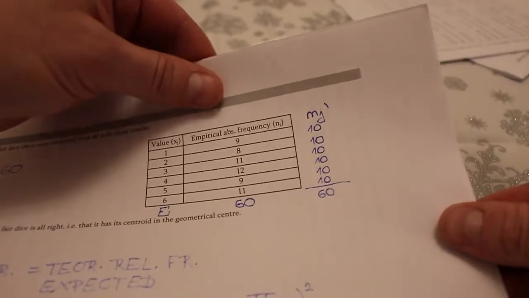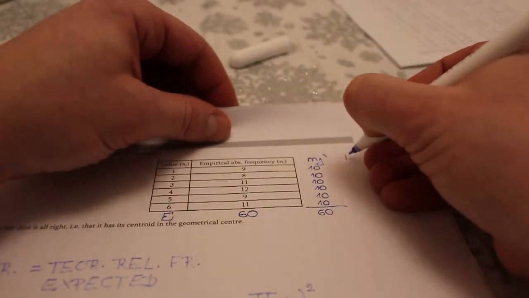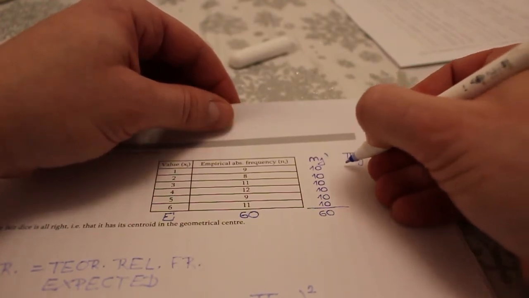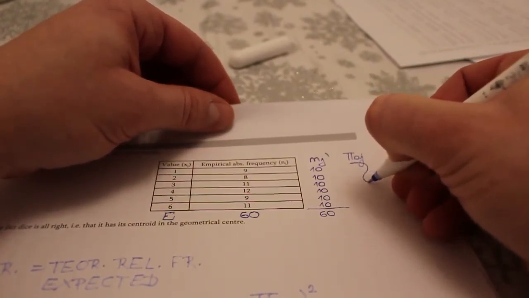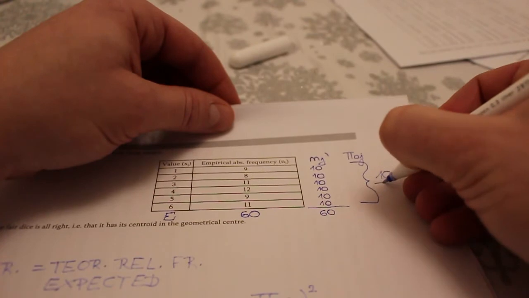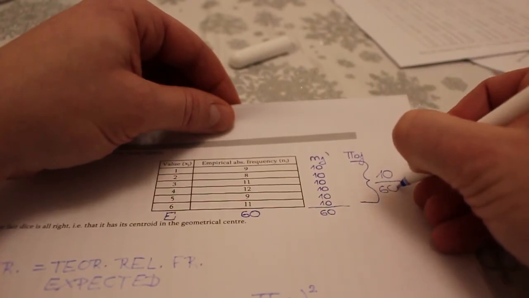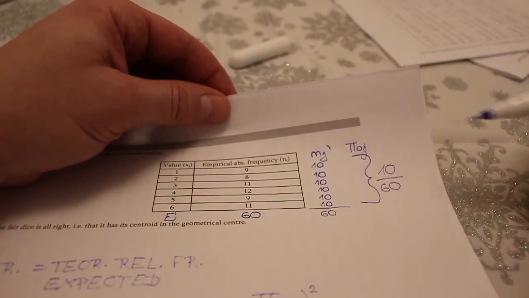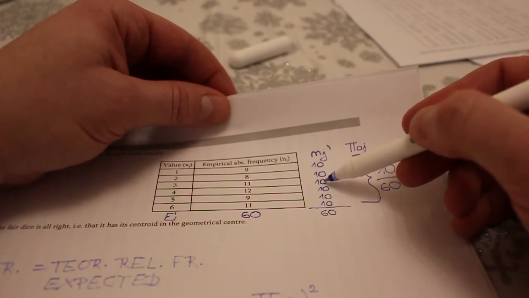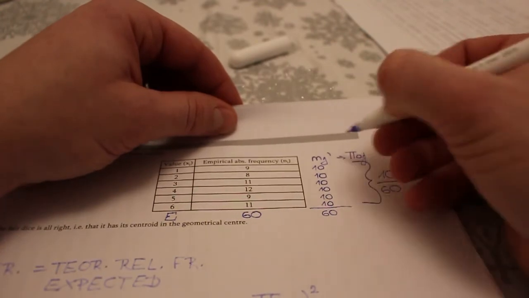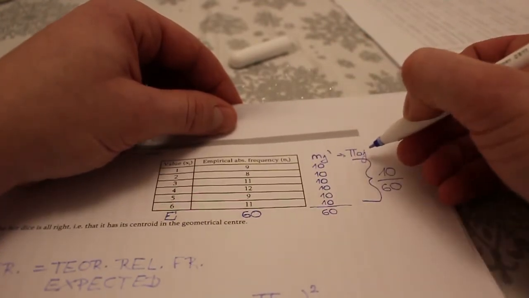I can calculate P0j here. How? In all situations, this value will be 10 divided by 60. Relative frequency, 10 divided by 60, 10 divided by 60, and so on. This is recalculated from absolute frequency to relative frequency.